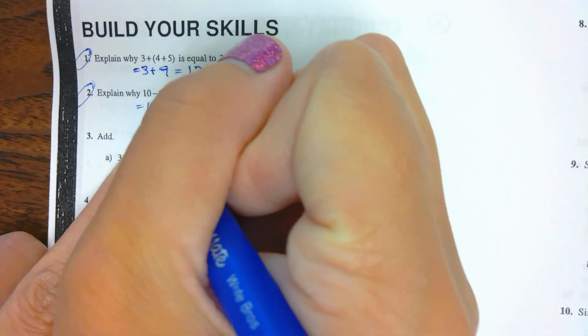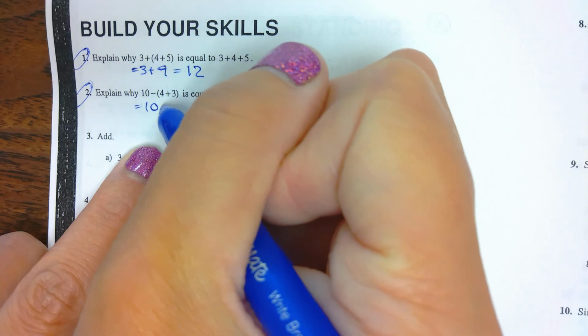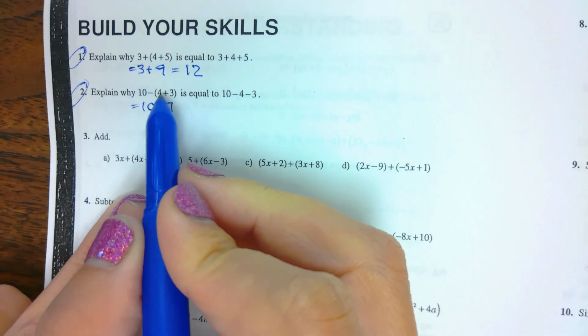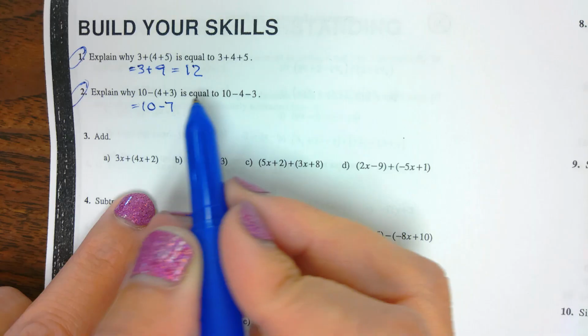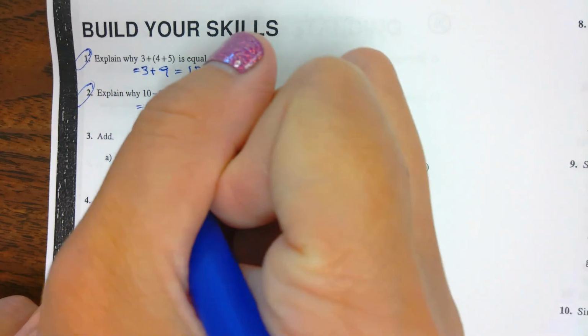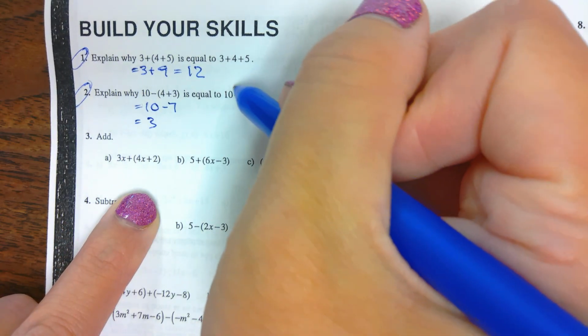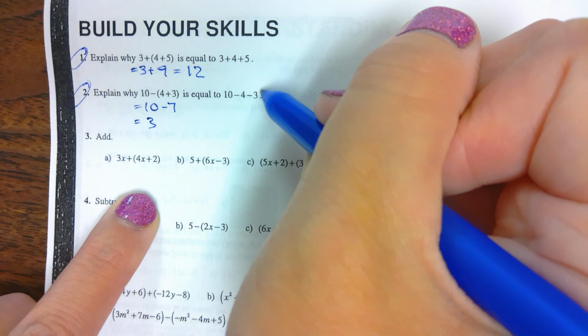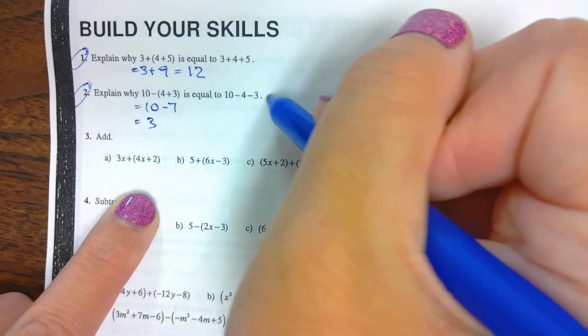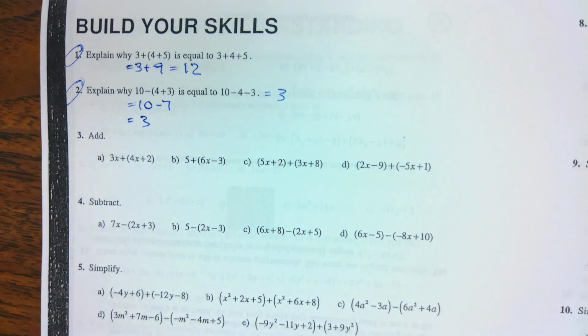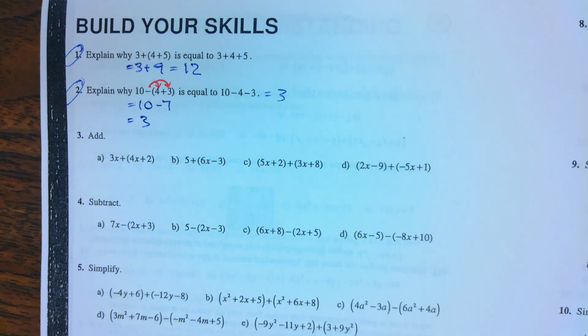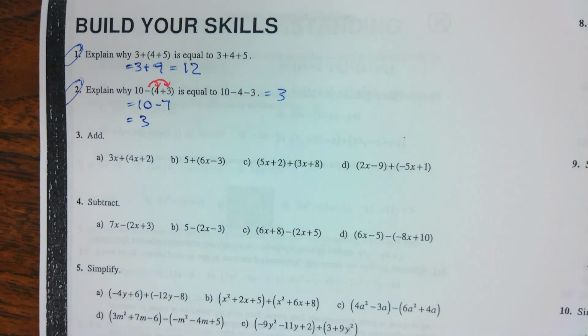If you think of it, remember BEDMAS? 4 plus 3 is 7, so you are adding those two together first and then subtracting both of them. So then you get the answer 3. Same thing right here. 10, take away the 4, and then take away the other 3, you get the 3. All right. Keep this in mind. This is the key to today's lesson, is that minus applies to everything inside the bracket. You're subtracting both terms.